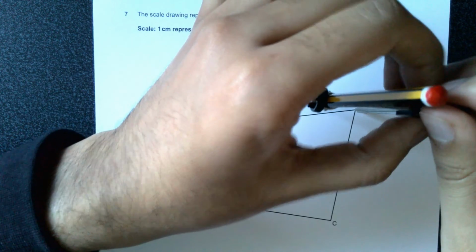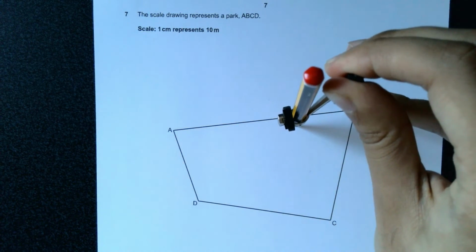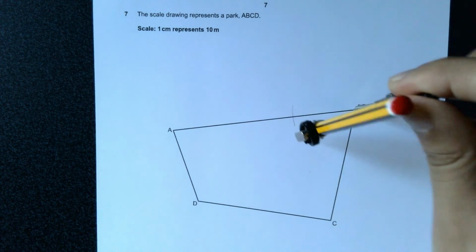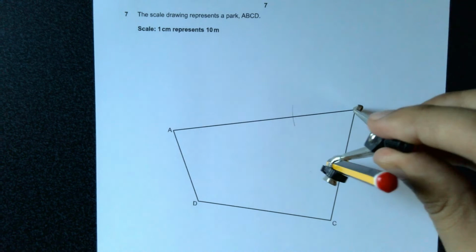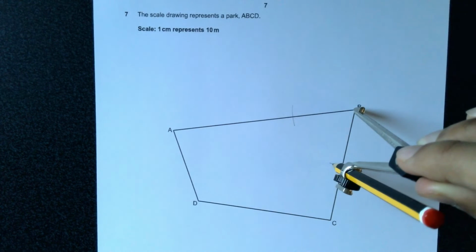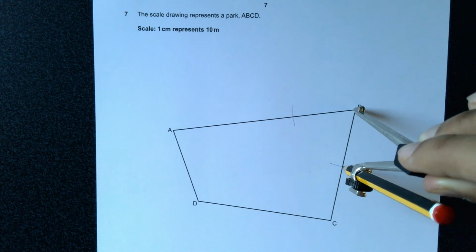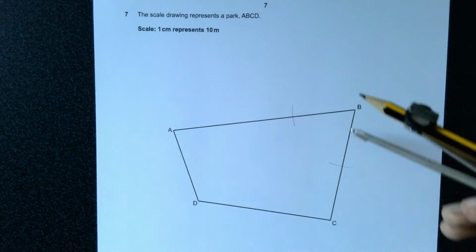And then what we do is we draw an arc like so, which intersects AB, and another arc here, which intersects BC.